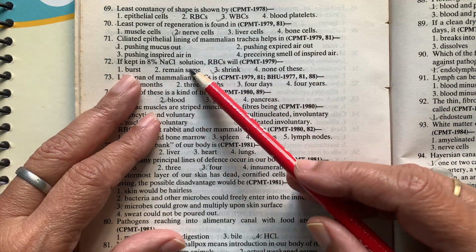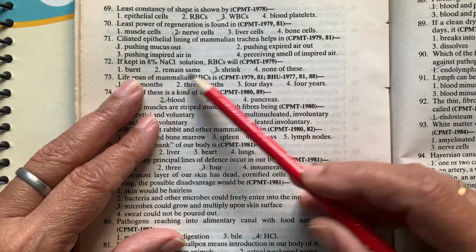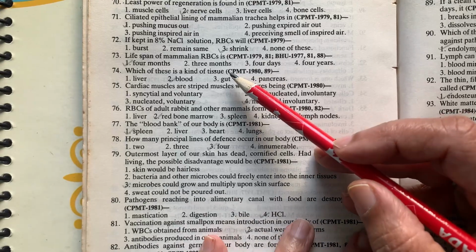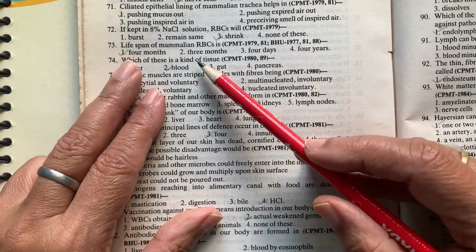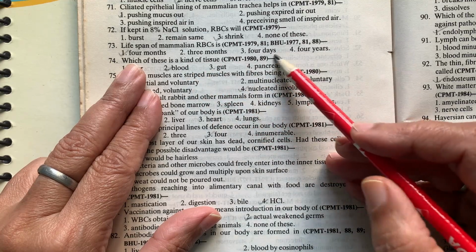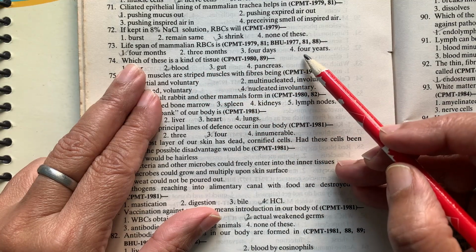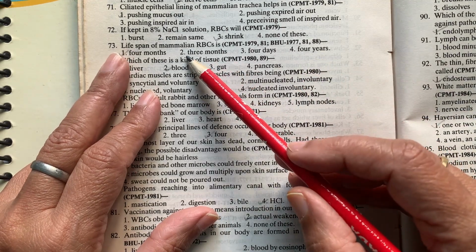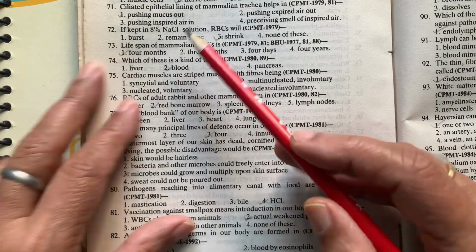If kept in 8% NaCl solution, RBCs will burst, remain same, shrink, none of this. It will shrink. Lifespan of mammalian RBCs is 4 months, 3 months, 4 days, 4 years. Mammalian RBCs, it is about the 4 months.